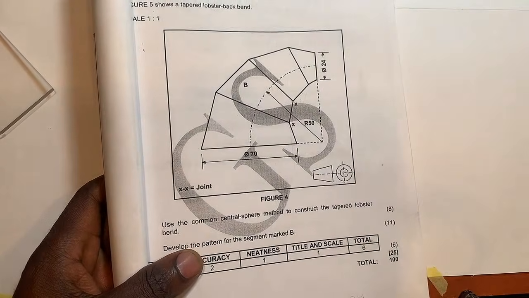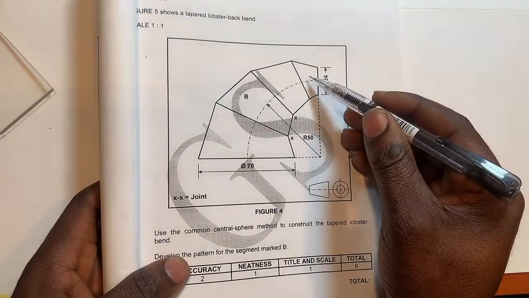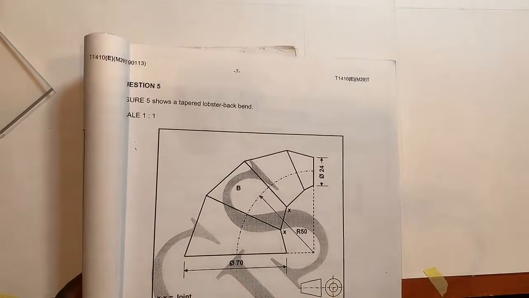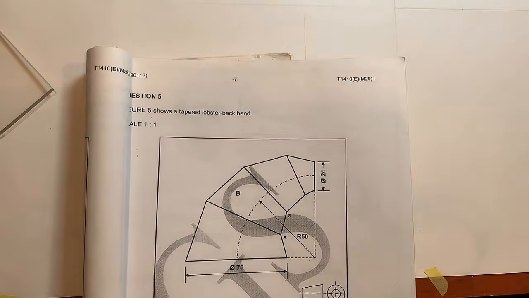Okay, so this is what we are given. We've already correlated 30-50, right? So now let's start to construct our top view completely.